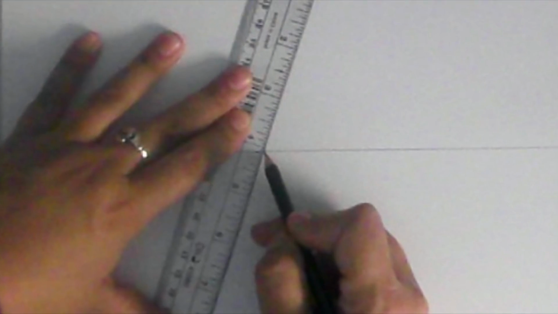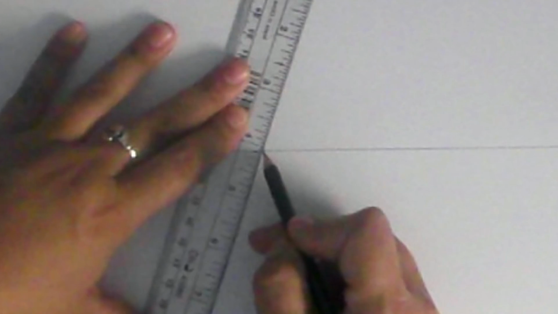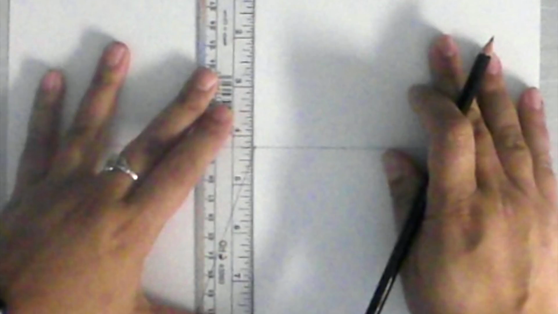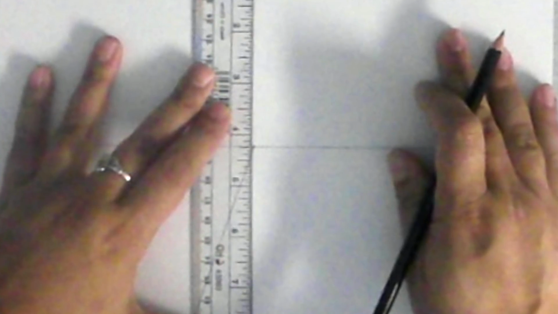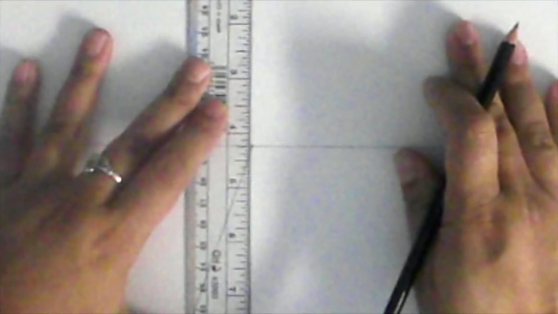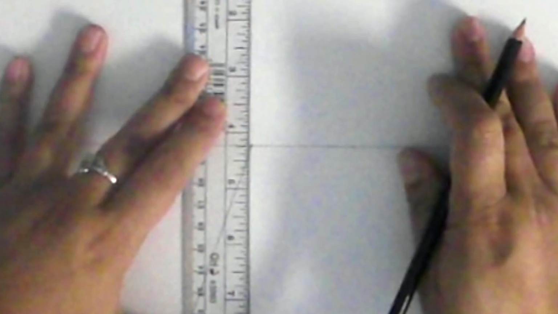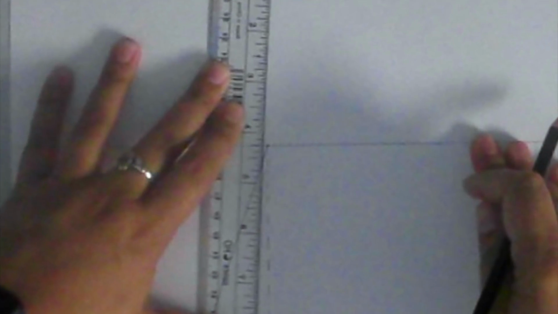First, you're going to put in your road. When you are drawing a one-point perspective, you are in the perspective that you are standing in the middle of the road, looking straight down the middle of the road. So your road is going to come off of your vanishing point. You're going to draw two diagonal lines on either side and one dotted line down the center.